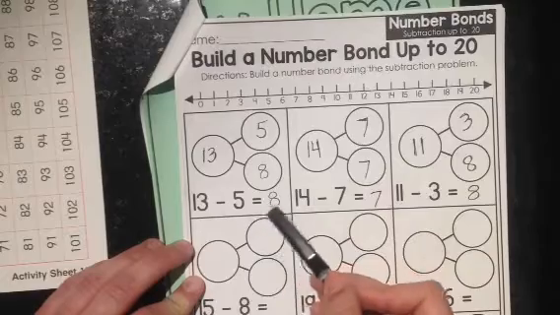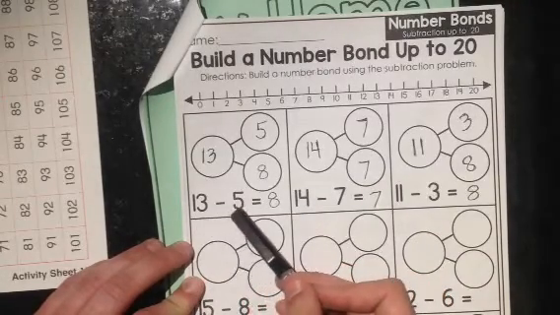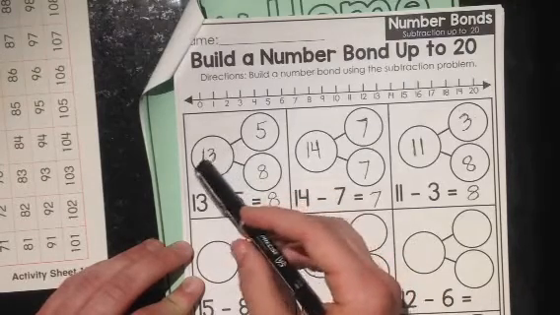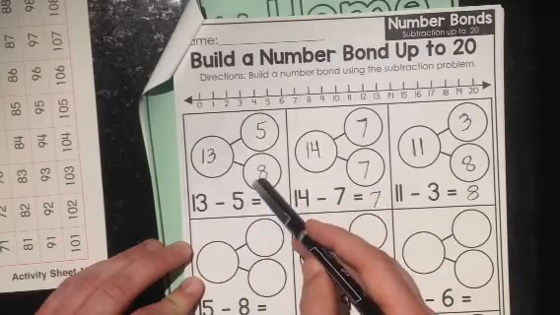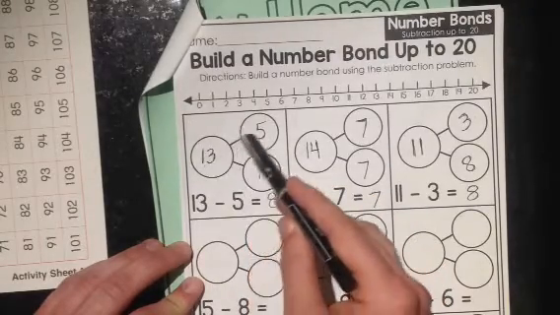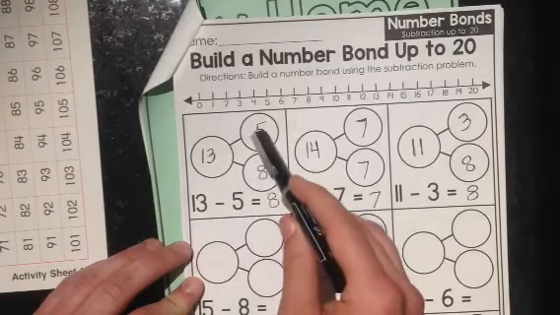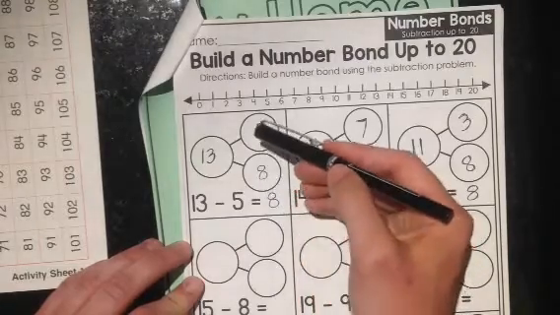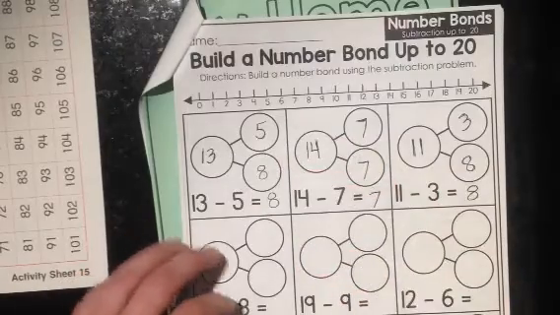So I finished writing my equation. 13 minus 5, or 13 take away 5, equals 8. Now my number bond tells me I can do 13 minus 5, or I could do 13 minus 8. So 13 minus 5 equals 8, or 13 minus 8 equals 5 as your turnaround fact. Now if you wanted to look at it for addition, you could go 5 plus 8 equals 13.